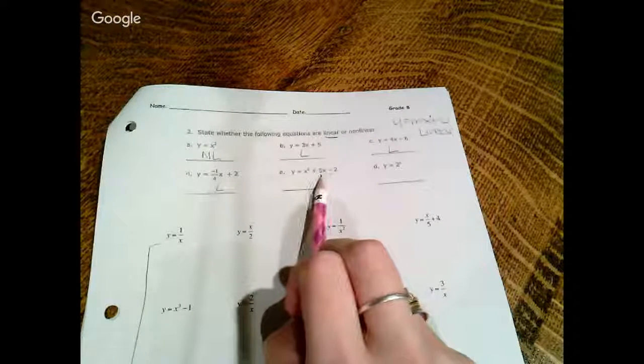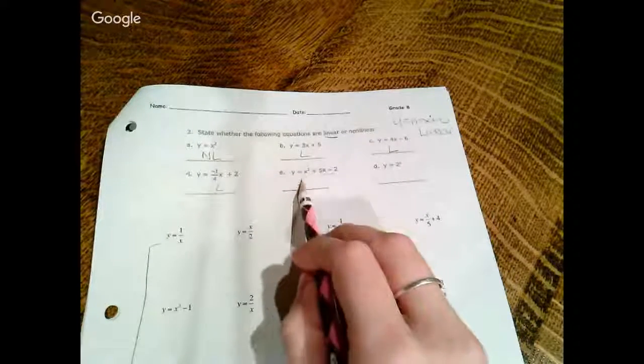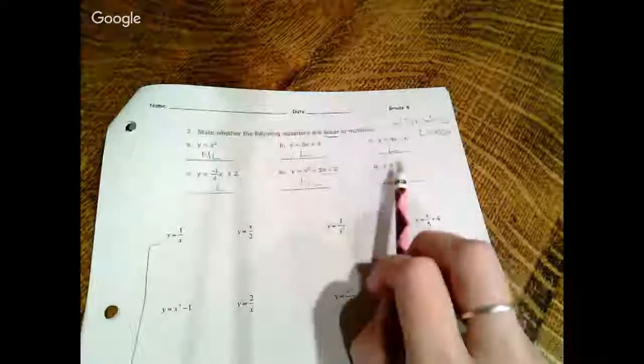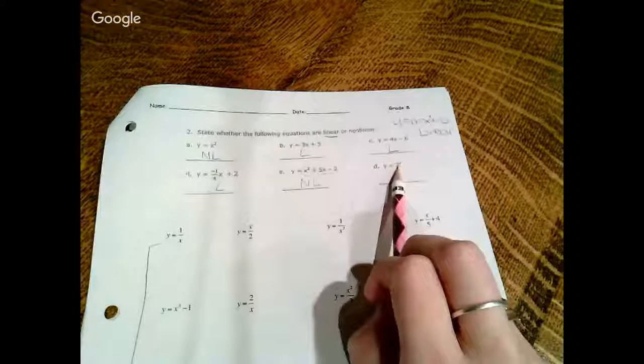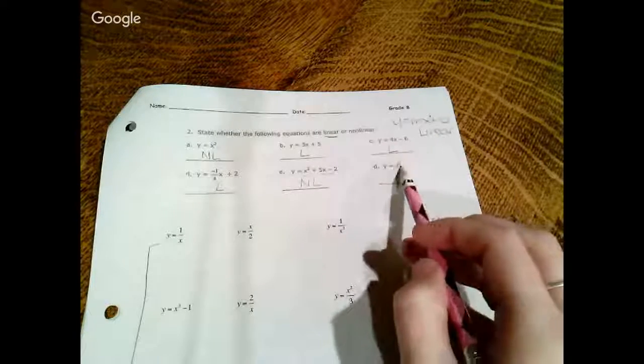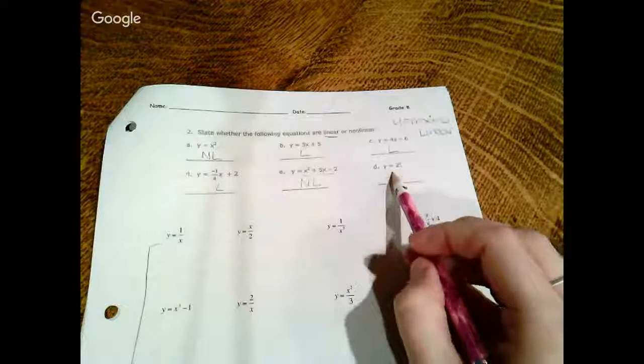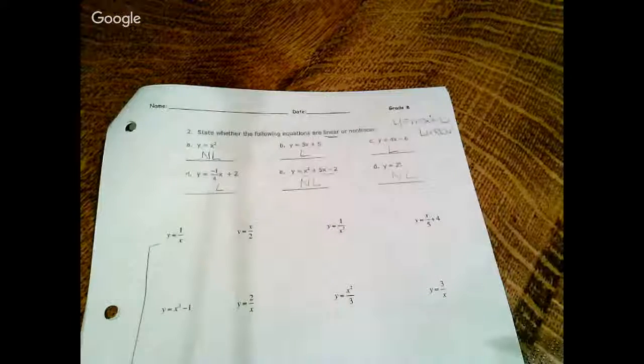This next one, we have y equals x squared plus 5x minus 2. Well, this looks linear to me, but I don't remember ever seeing an x squared before in a linear equation. So that is nonlinear. And last but not least, looking at y equals 2 to the x power. When has x ever been in the power of 2? That's crazy talk. That's never going to create a line. So this is going to be nonlinear as well.